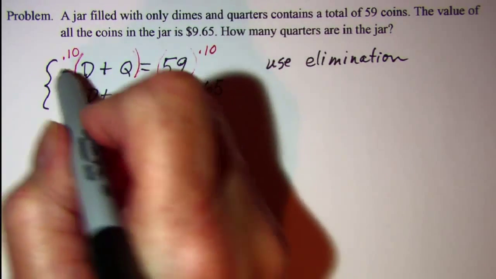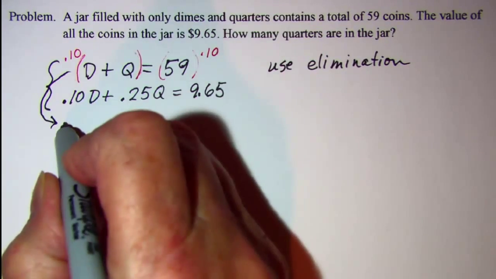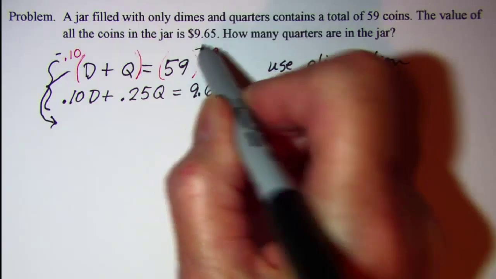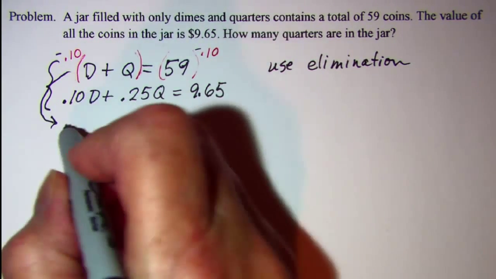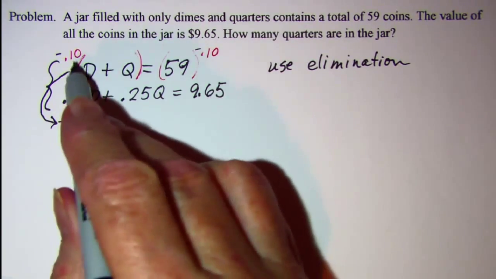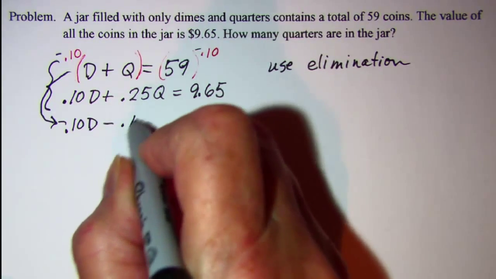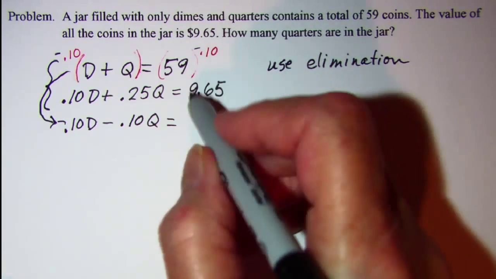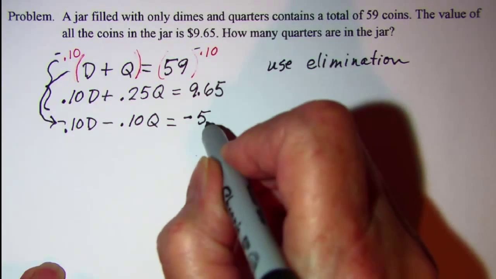So that gives me this equation: a negative 0.10d and a negative 0.10q, and then a negative 5.90.